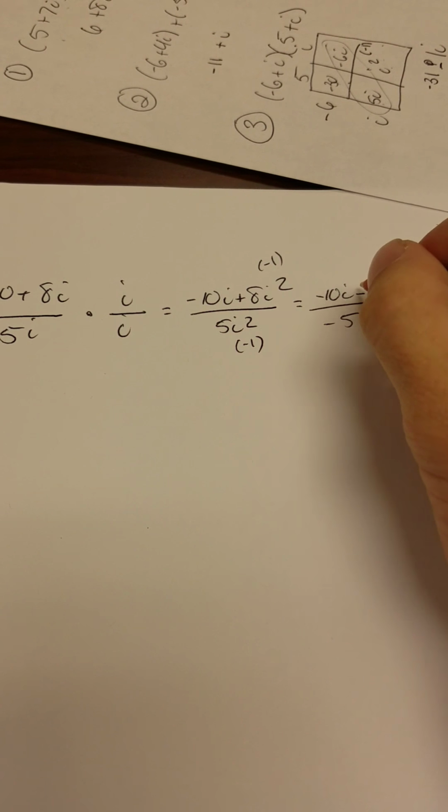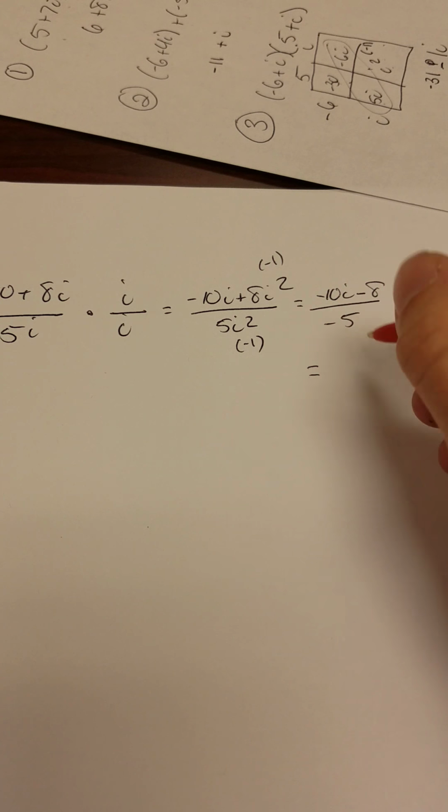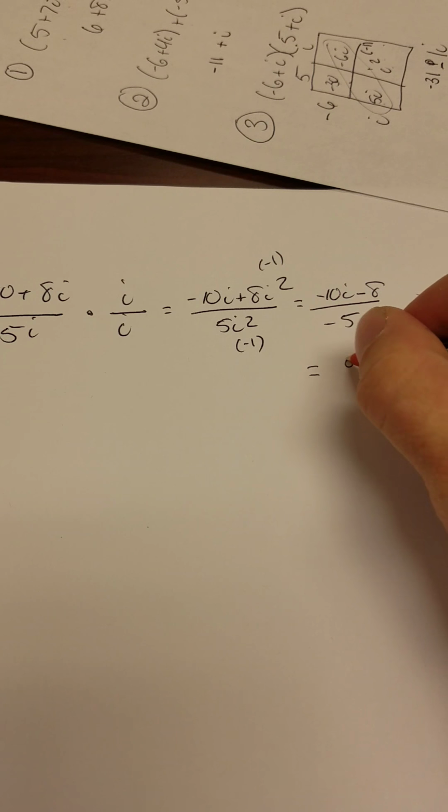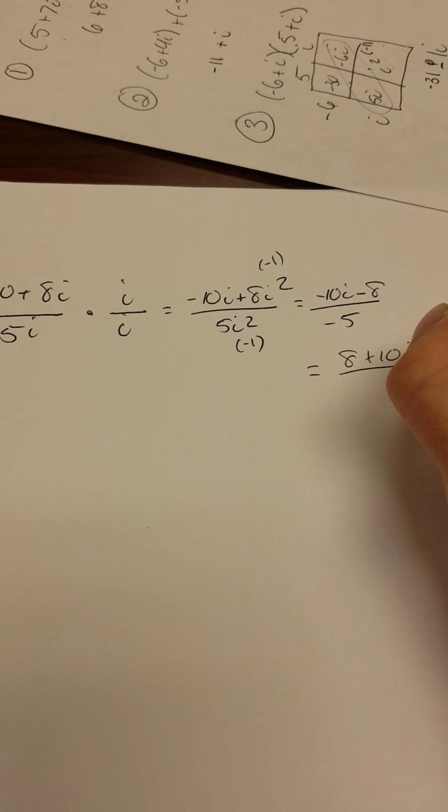I do not want to have, the real number needs to go first. And since they're all negative, we're going to make them all positive. 8 plus 10i over 5.